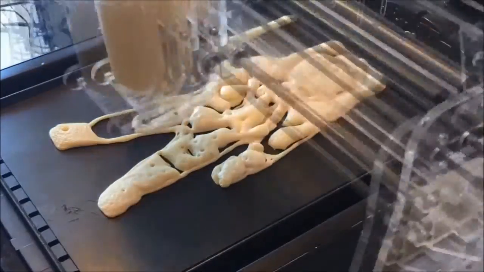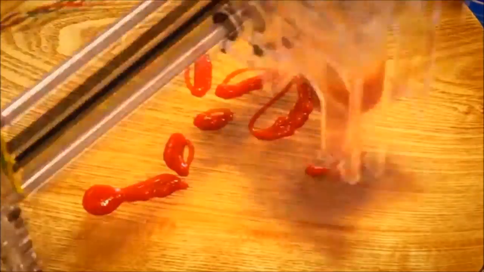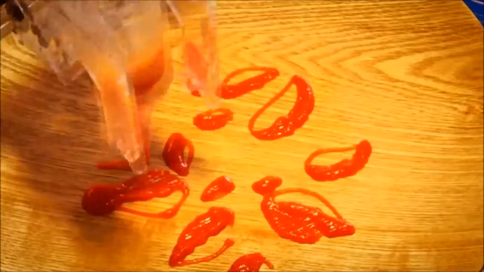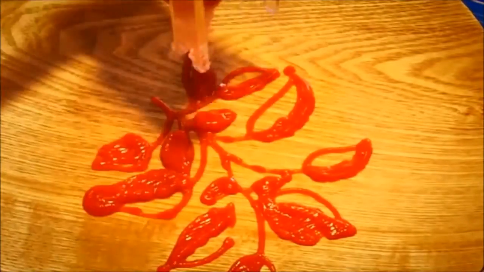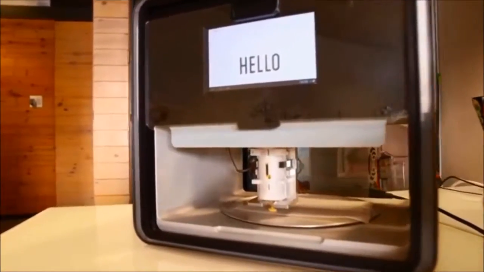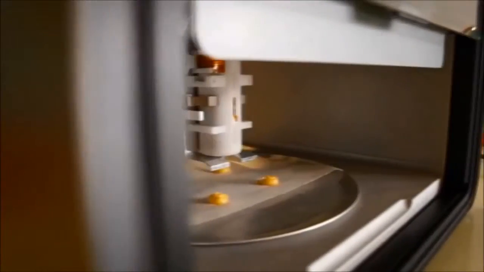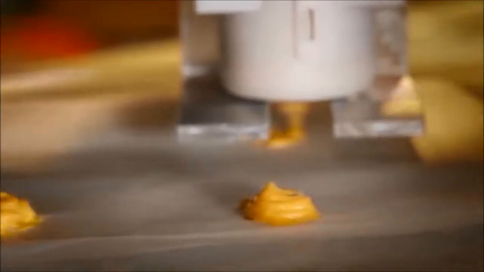Food. Some restaurants like Food Ink use 3D printing for food aesthetics. This allows them to have a unique selling point, attracting customers around the world.